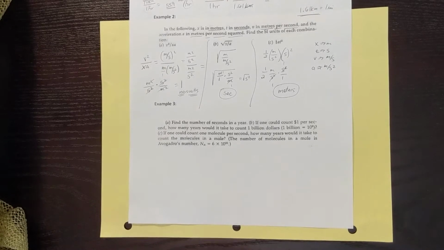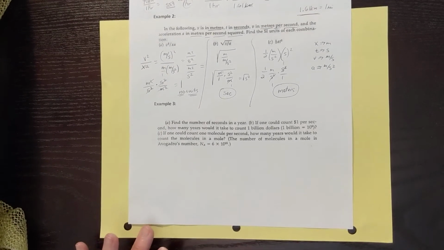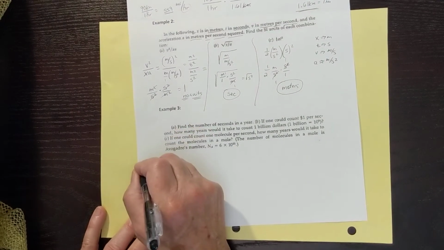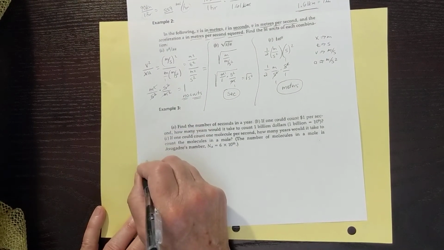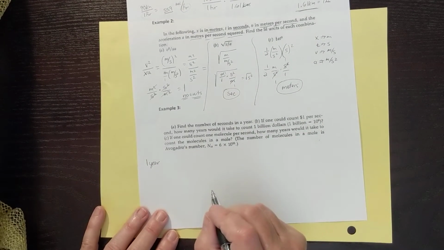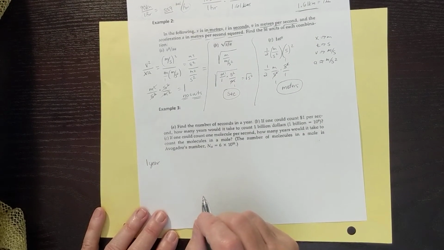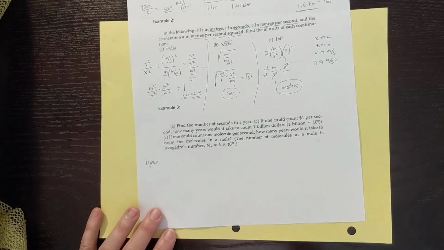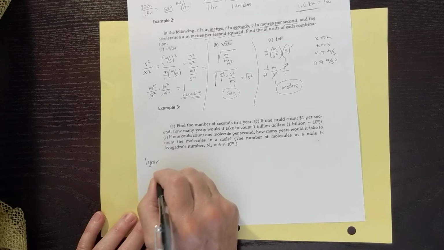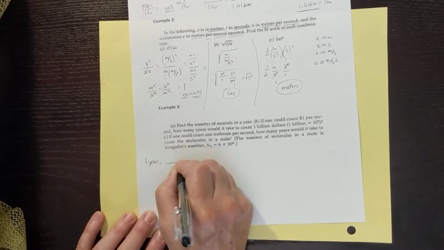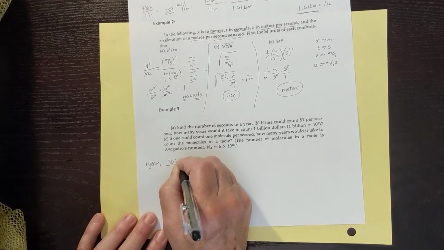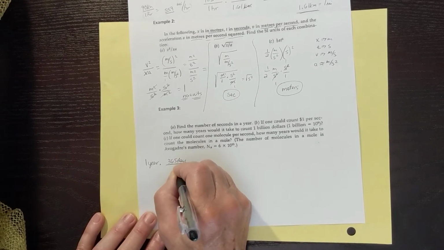Okay, example 3, find the number of seconds in a year. So that's part A, number of seconds in a year. So if we have 1 year, well, I don't know how many seconds there are in a year, so I'm going to start breaking this down in time units that I know. So how many days are in a year? Well, I know that there's 365 days in 1 year.